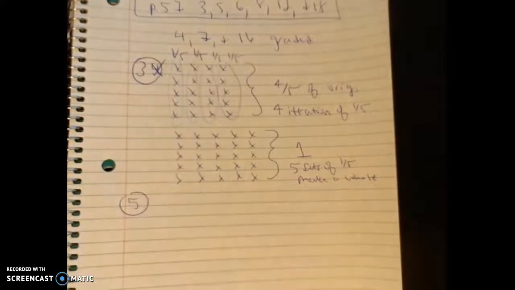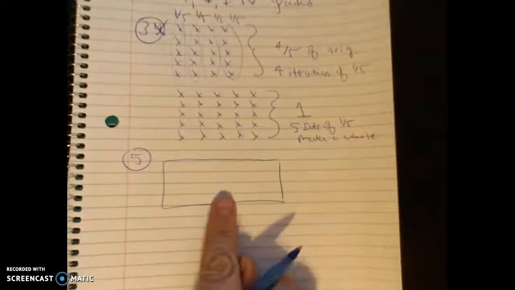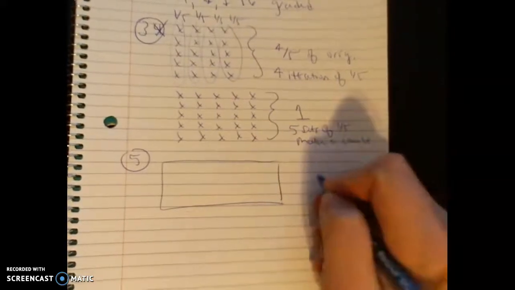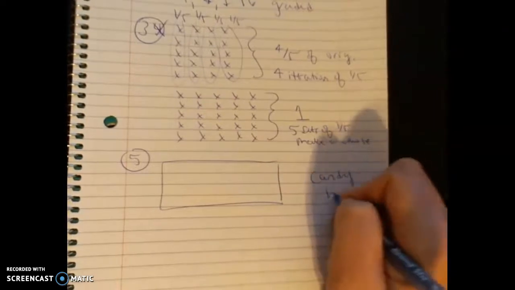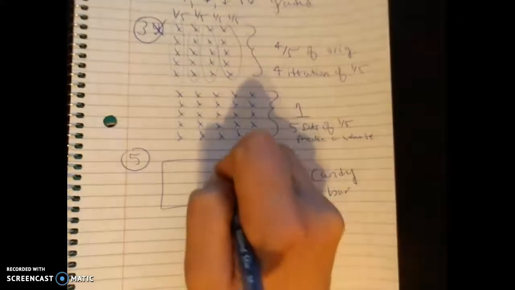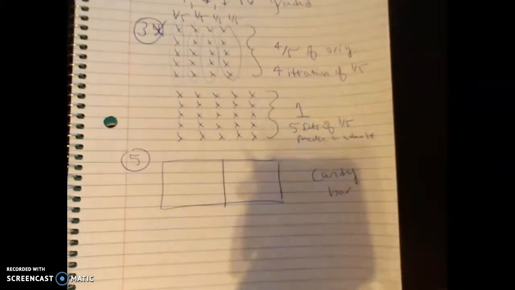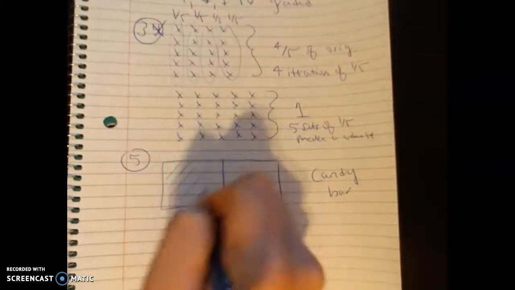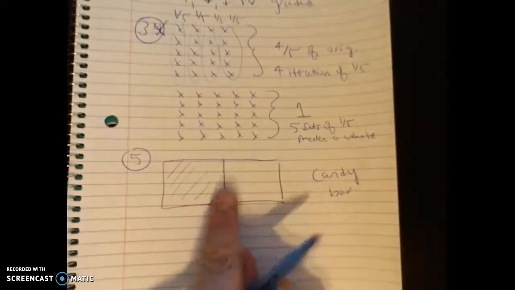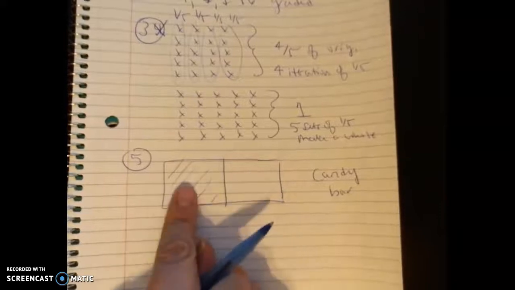So in 5, I'm going to just make a rectangular candy bar here. And so this is my whole candy bar. Then it says Caitlin gave half of her candy bar to Ariana. So I'm going to cut it in half. And again, my half is of the whole at this point. So right now my whole is the candy bar. I took half of it.